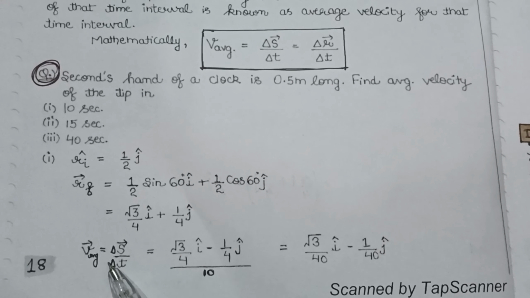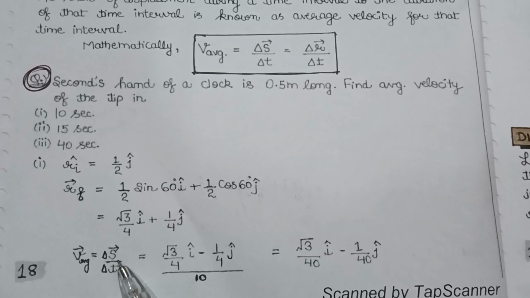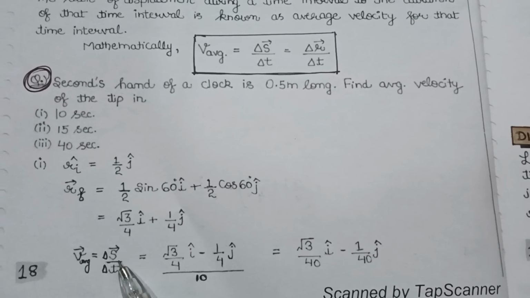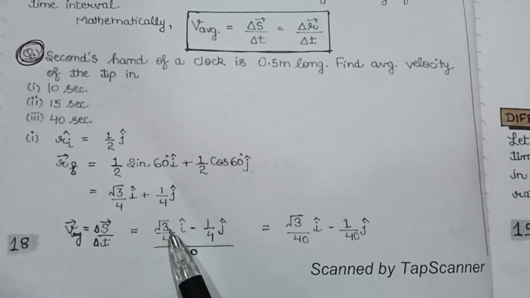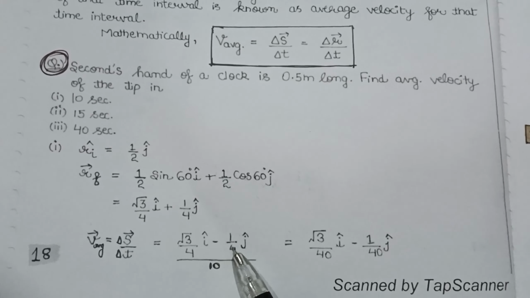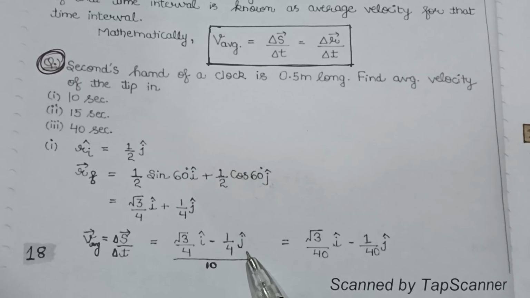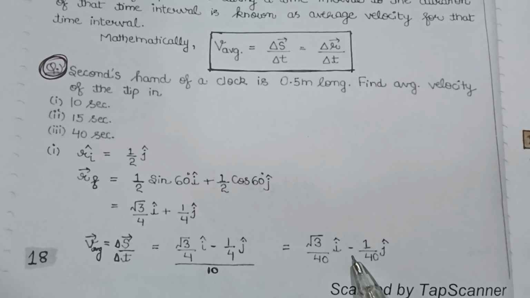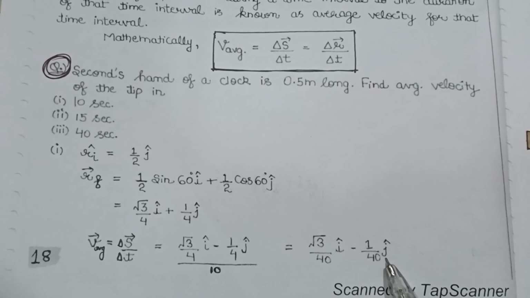Therefore, average velocity is equal to displacement vector upon delta time, which is equal to under root 3 by 4 i cap minus 1 by 4 j cap upon 10, which is equal to under root 3 by 40 i cap minus 1 by 40 j cap.